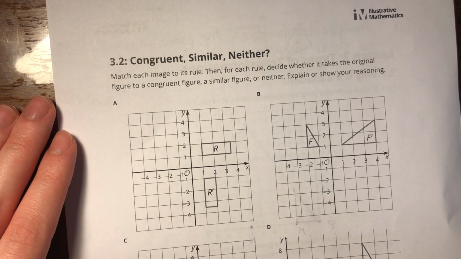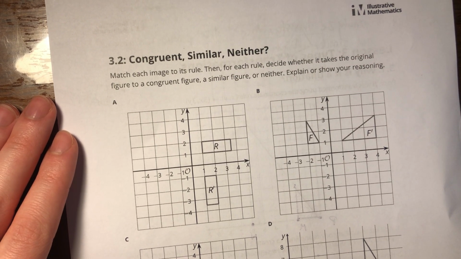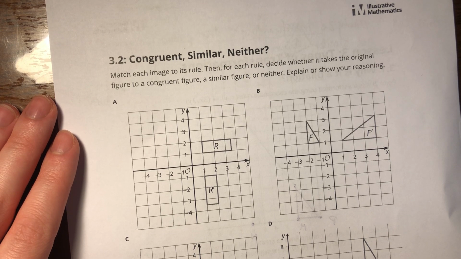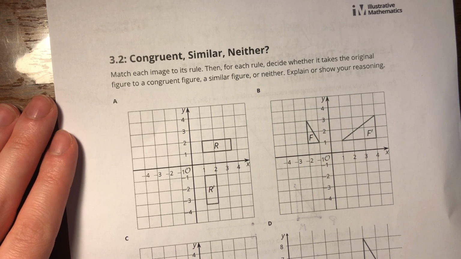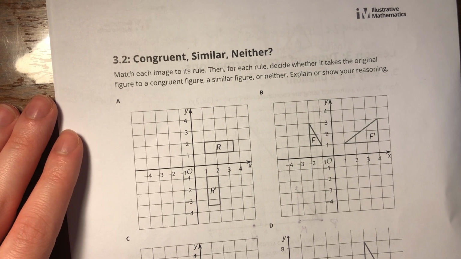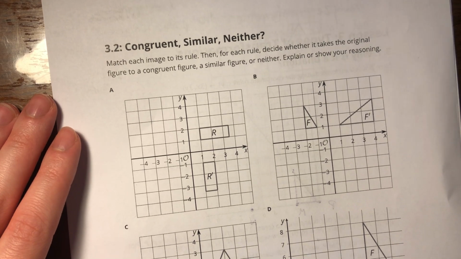3.2, congruent, similar, neither. Match each image to its rule. Then, for each rule, decide whether it takes the original figure to a congruent figure, a similar figure, or neither. Explain or show your reasoning.